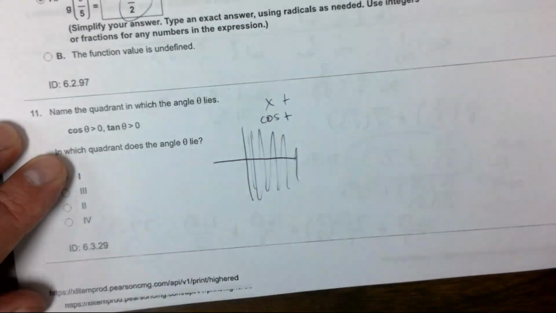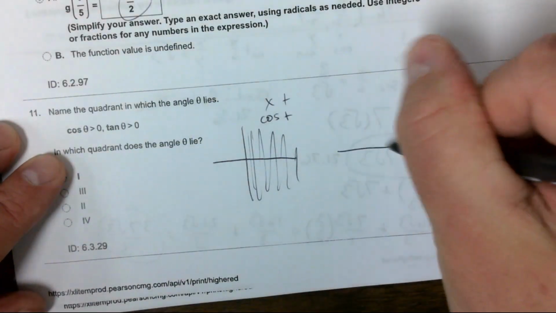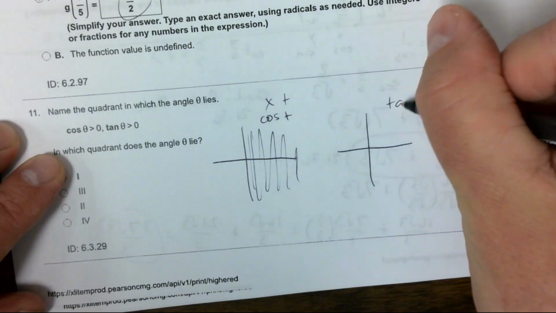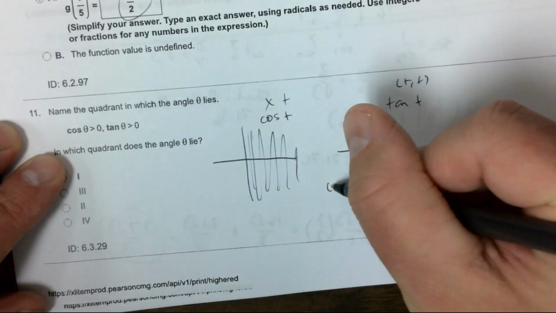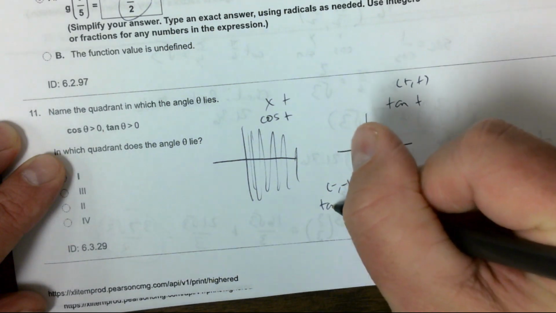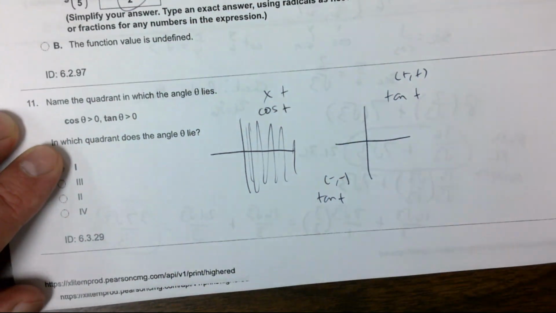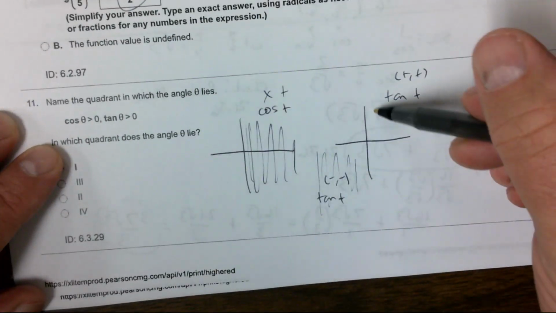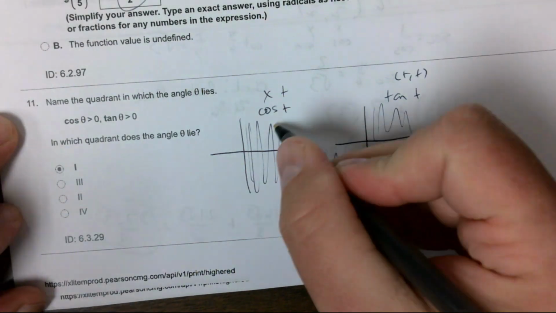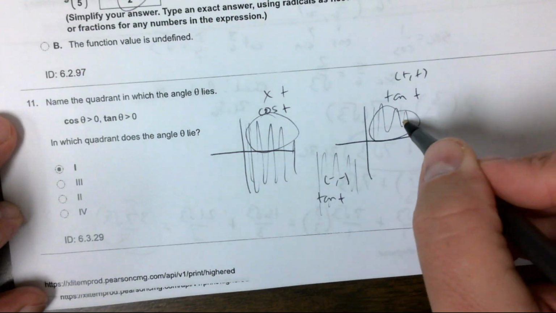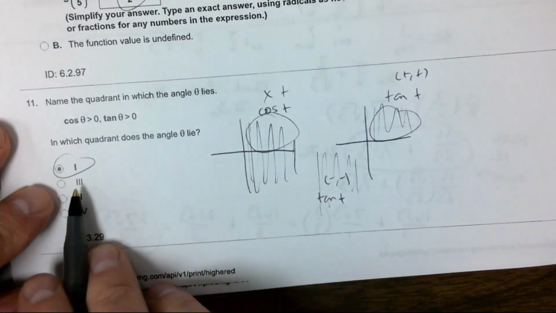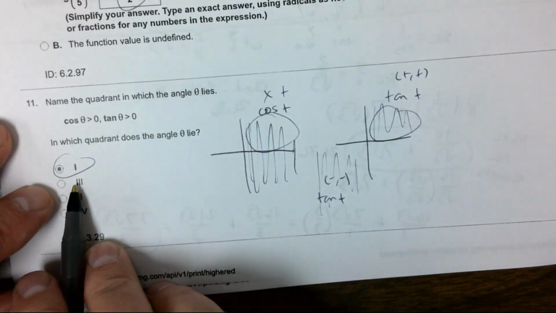And then you have tan positive, which would be where it's plus plus and where it'd be minus minus. And so that's here and here. Now, based on this and this being your two conditions, you're in quadrant 1. So that's how you do that.